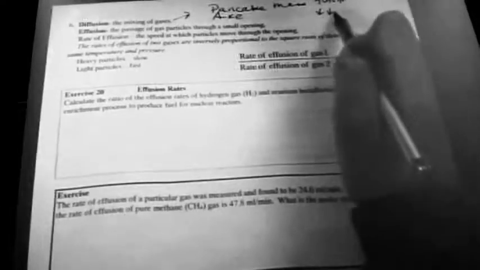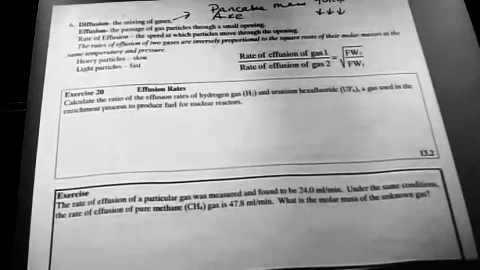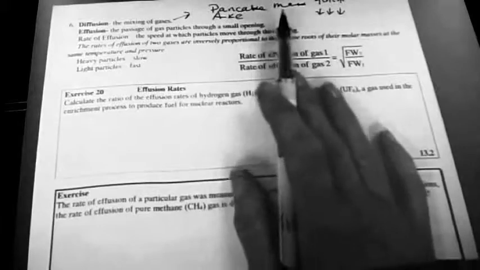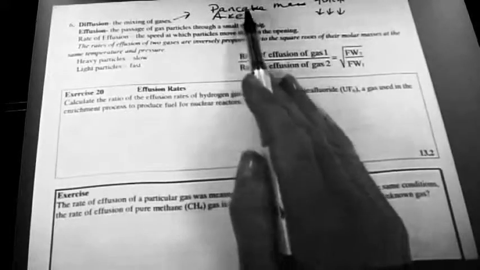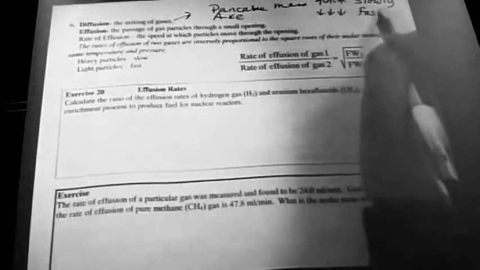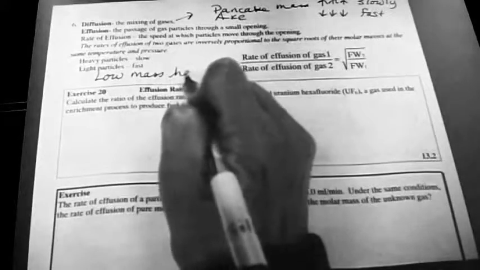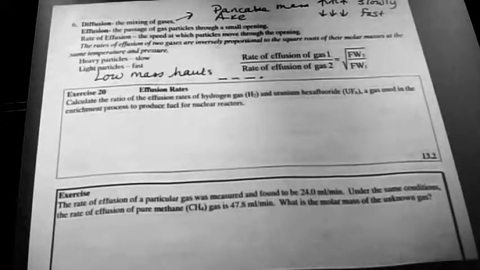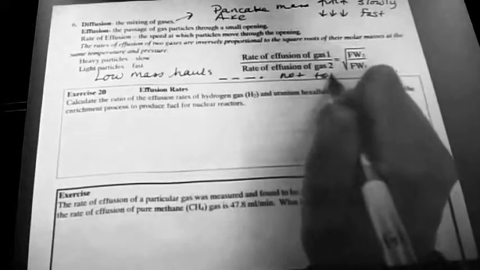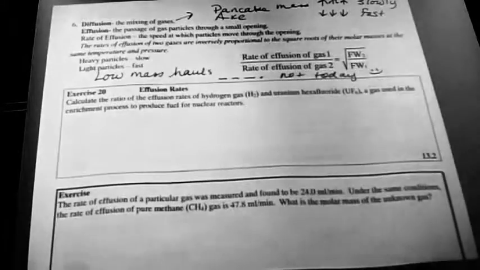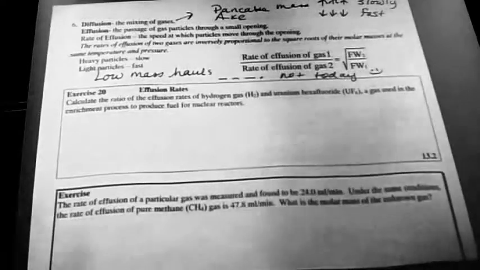Axe body spray has a very low molar mass. So, ladies and gentlemen, based on these 2 anecdotal stories, you know that great mass moves slowly. Low mass hauls. Okay, low mass goes faster.